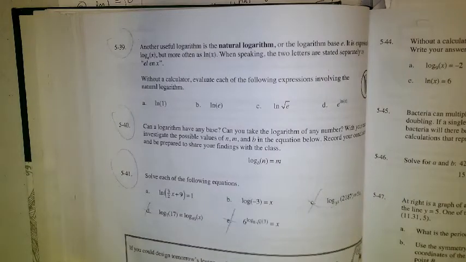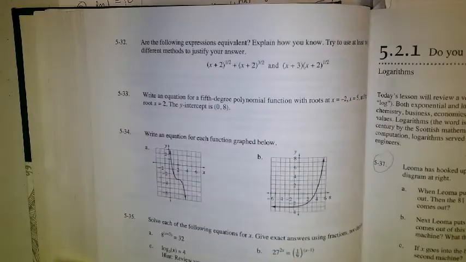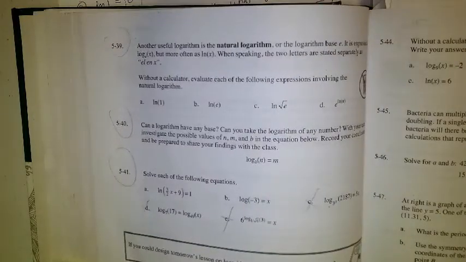Here's pre-calc. It's part 2 of your lecture for 5.2.1.